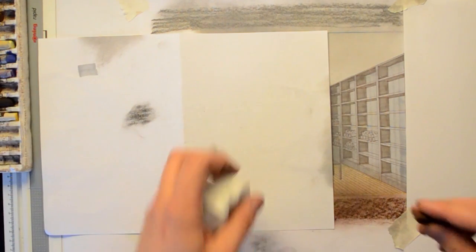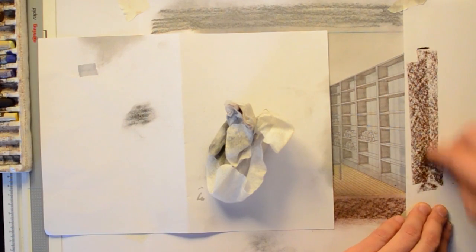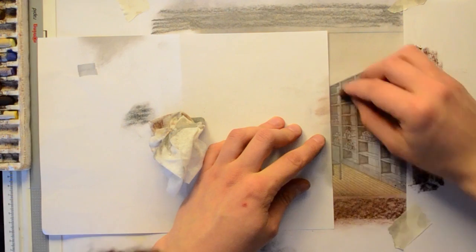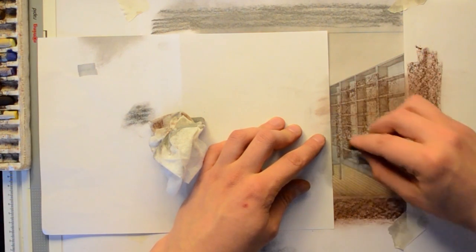For this we're going to use the dark brown again. So you can draw probably directly in this place because it's such a big area.